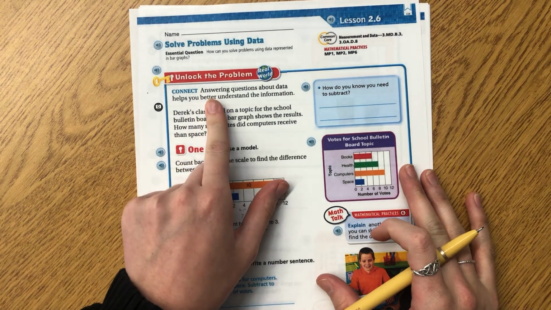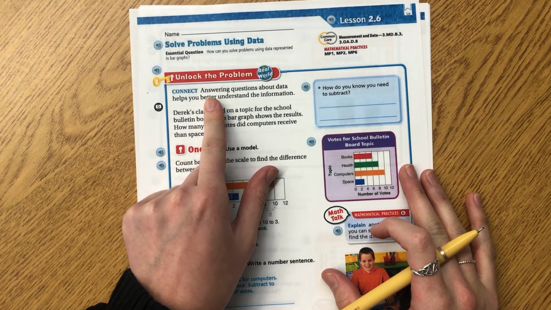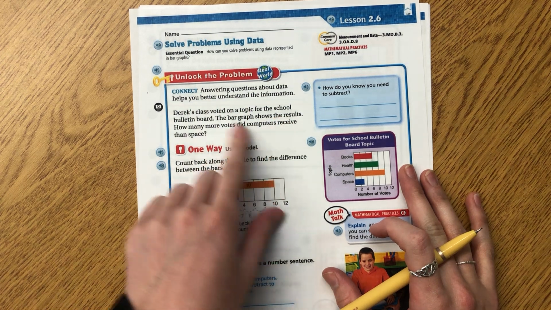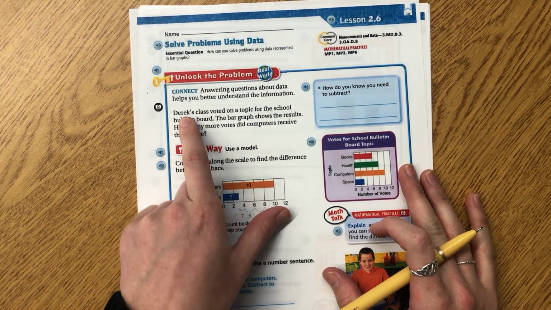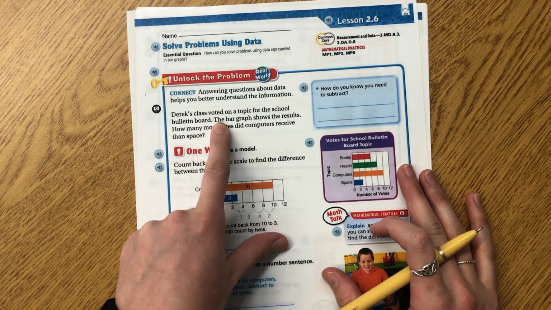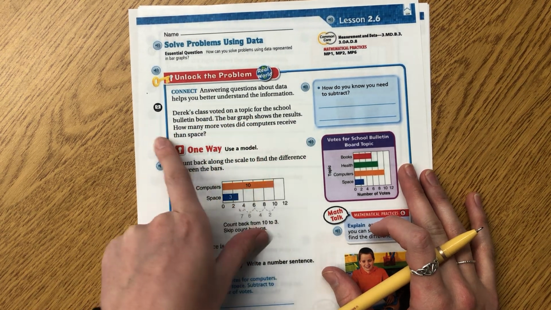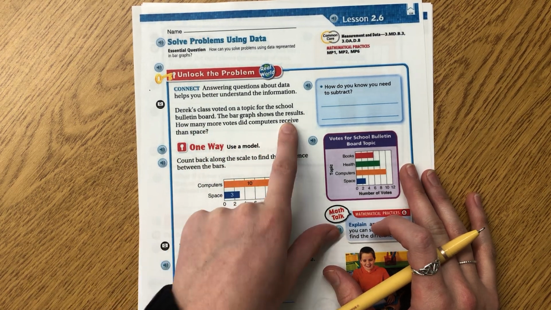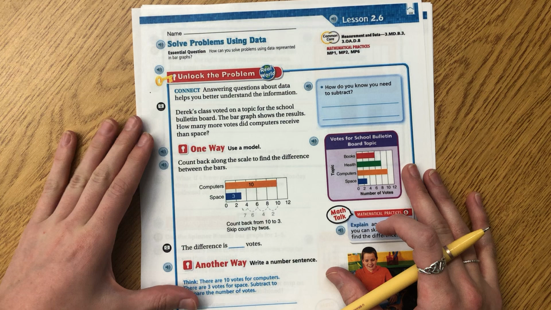Today we're going to talk about how we can solve problems using data. Okay, so that's going to help us better understand the information in the questions. Derek's class voted on a topic for the school bulletin board. The bar graph shows the results. How many more votes did computers receive than space?